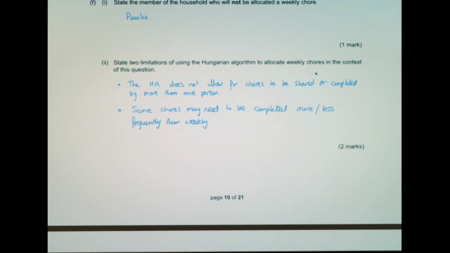And although I've put 2 down here, there was a lot of things that we accepted, and there was a lot of common sense things that were accepted here as well. So the Hungarian algorithm does not allow for chores to be shared or completed by more than one person. So I mean, that's something that would generally happen. People might share a job and take less time to do it. So the Hungarian algorithm doesn't allow for that.